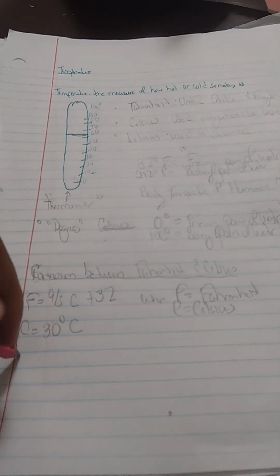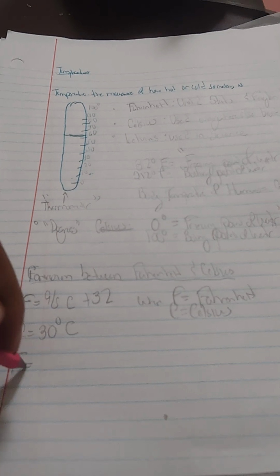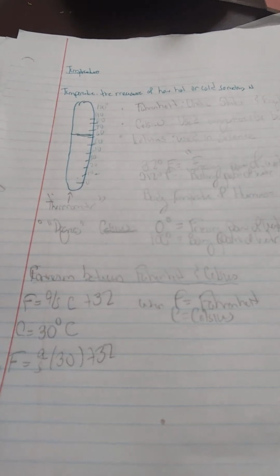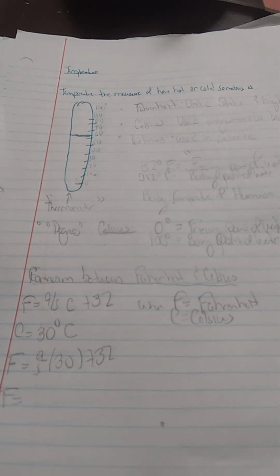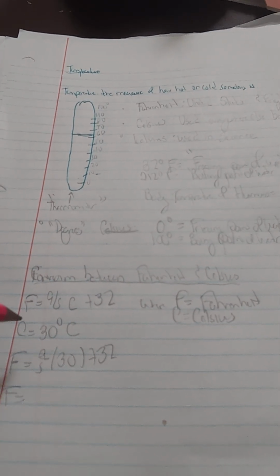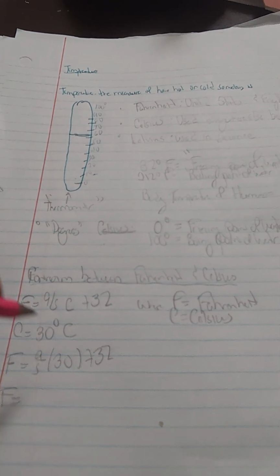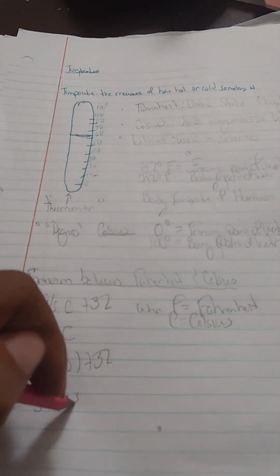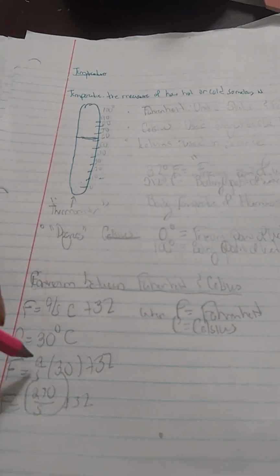So what we would do is input it into the equation. We do 9/5 of 30 plus 32, right? Let's do the calculation. 9 times 30 is 270, 270 divided by 5 plus 32, because we're multiplying the fraction.